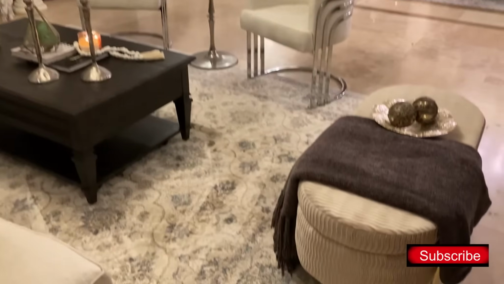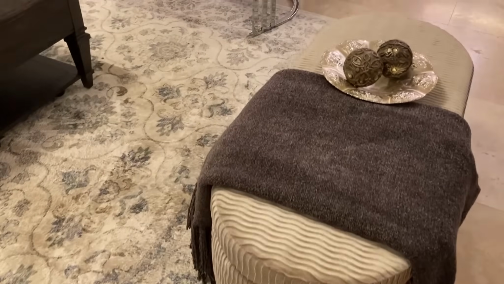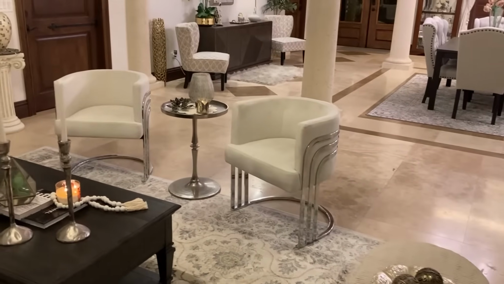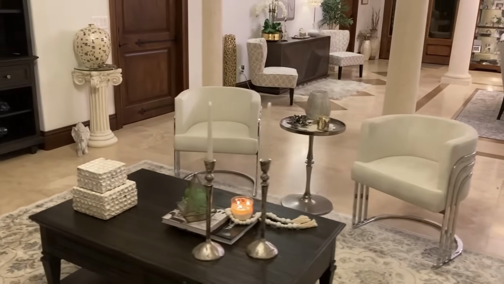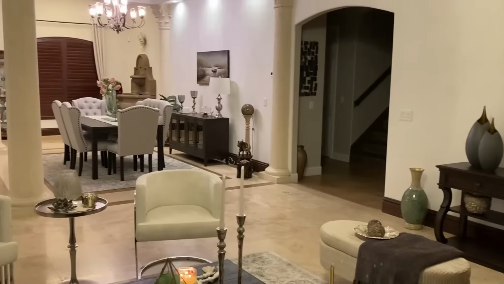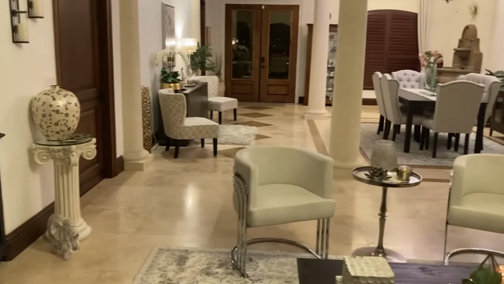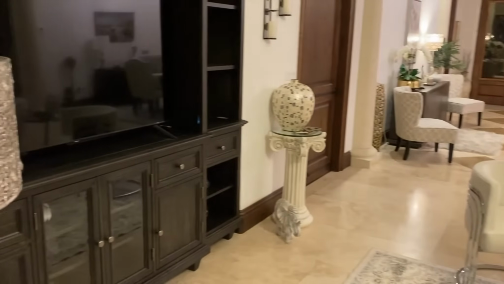What I'm showing you in this video is the finale of 3 different areas which I have designed. The first area was my entryway. The second area was my formal dining set with the buffet server. And lastly, I shared my formal living room.